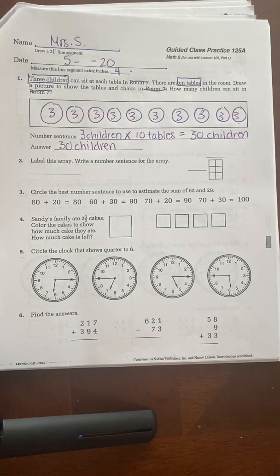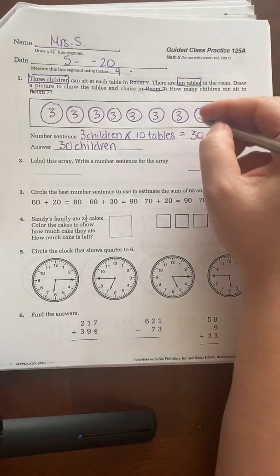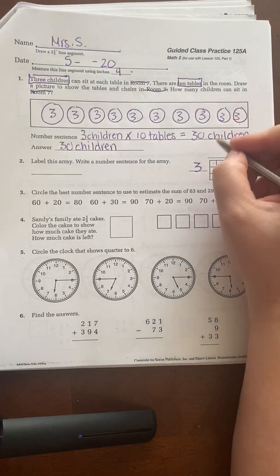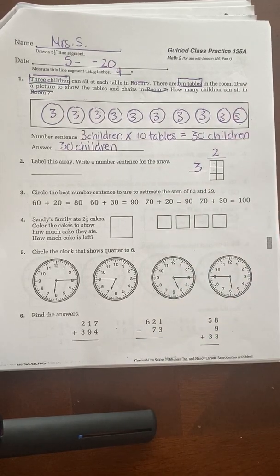All right, now number 2, it says label this array. Now we know array is a multiplication problem, always, right? So let's go ahead and look and count how many tall is our array. 1, 2, 3. Now let's count how many squares wide is our array. 1, 2. Now let's write our number sentence.